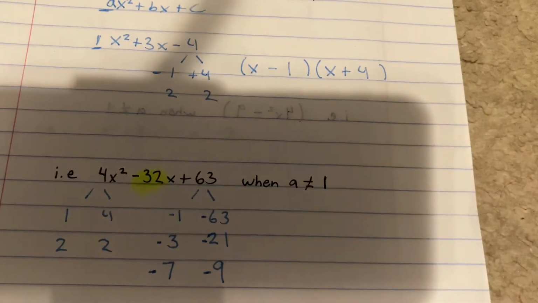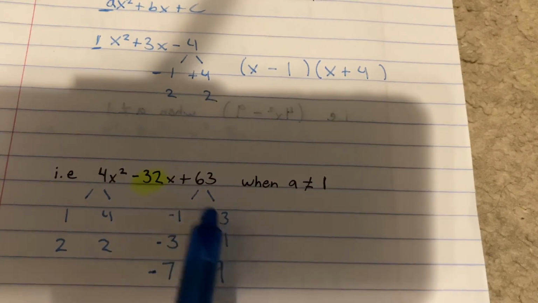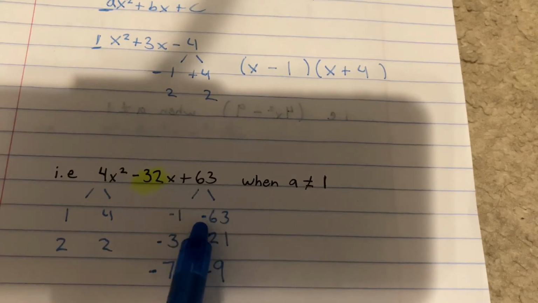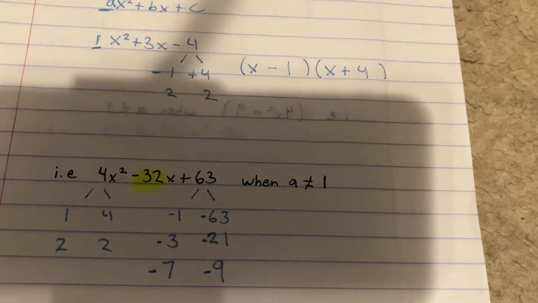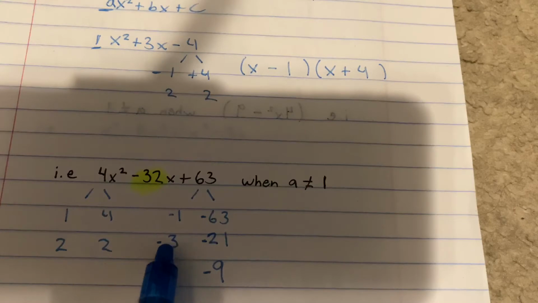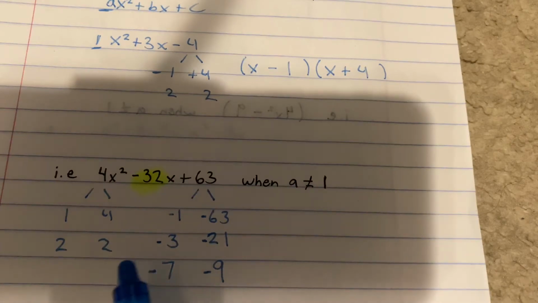But for sure, I would just check 4 times all these numbers. 4 times -1 would be -4, but that would be too big because -63 minus 4 would be -67, and 4 times 63 is way too big a number, so no. 4 times -3 is -12. -12 minus 21 is -33. That's not close. That's really close, but not close enough.